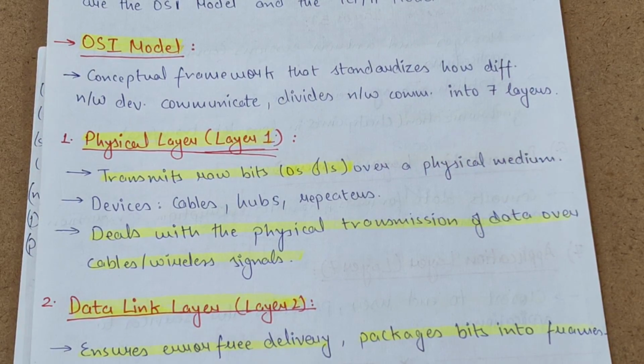So I'll be teaching you about the OSI model and the 7 layers it has.